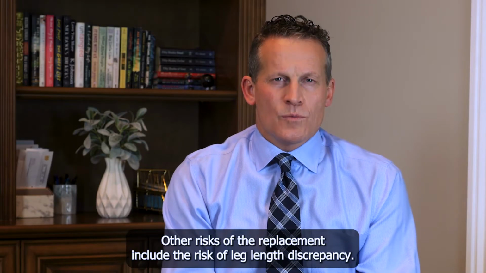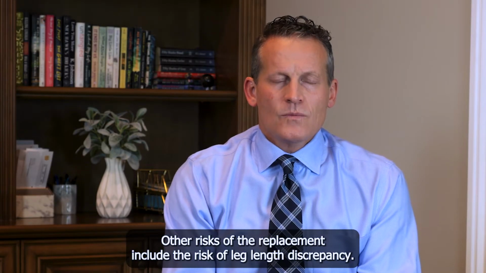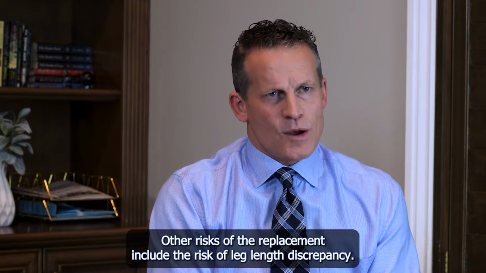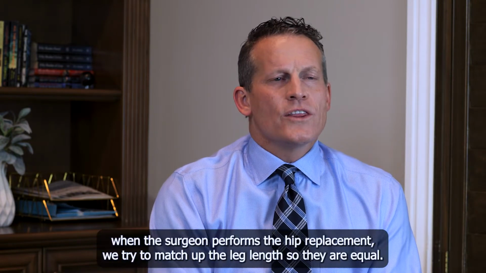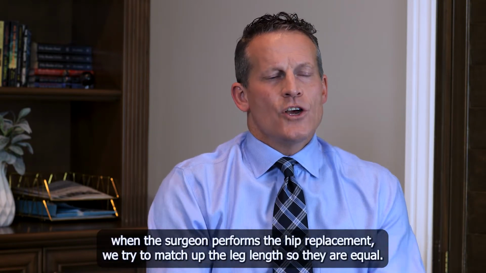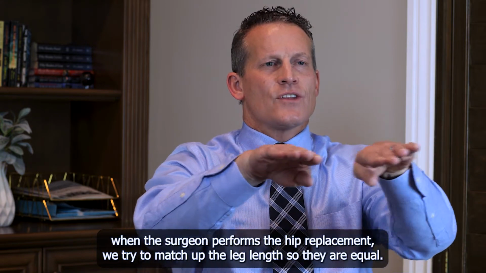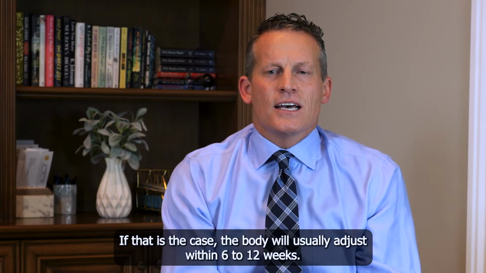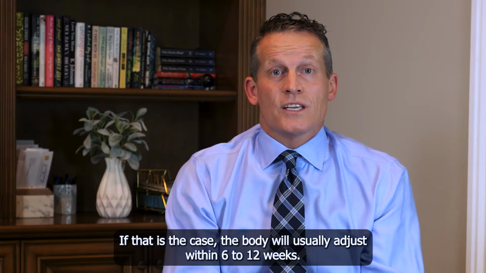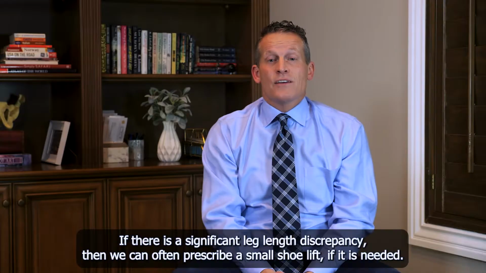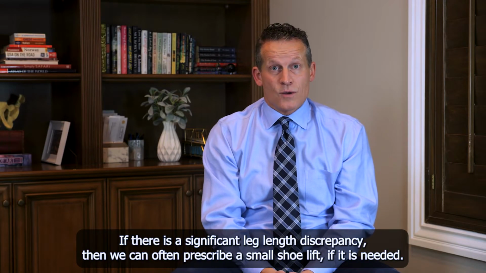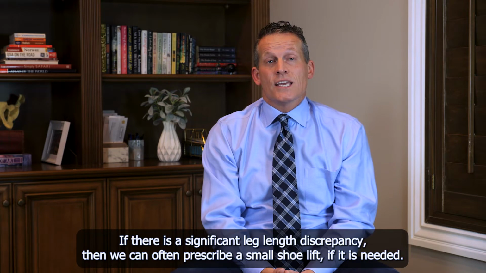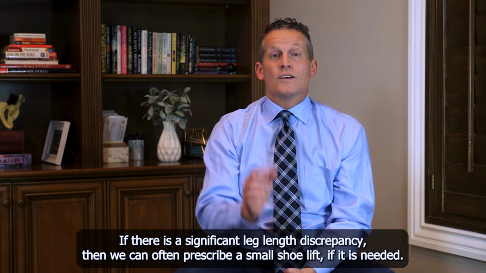Other risks of the replacement include the risk of leg length discrepancy. What that means is when the surgeon performs the hip replacement, we try to match up the leg lengths so they are equal. At times, the leg lengths might be slightly off. If that is the case, the body will usually adjust within 6 to 12 weeks. If there is a significant leg length discrepancy, then we can often prescribe a small shoe lift if it is needed.